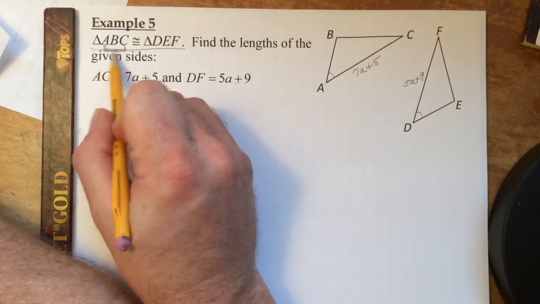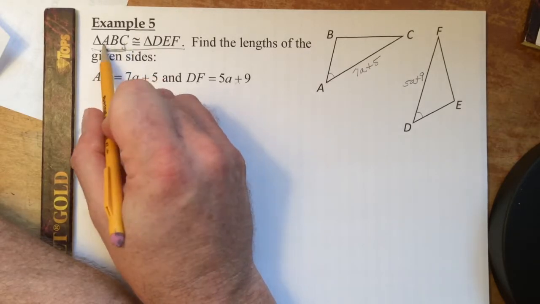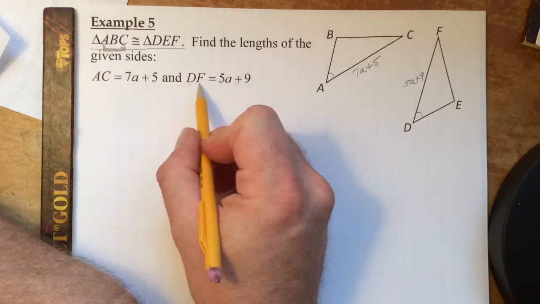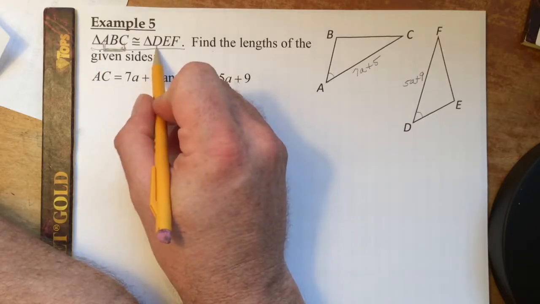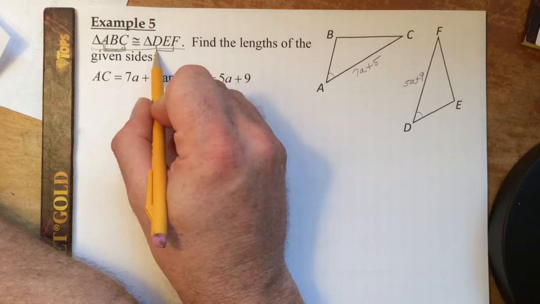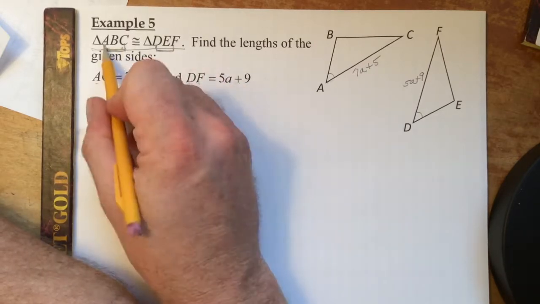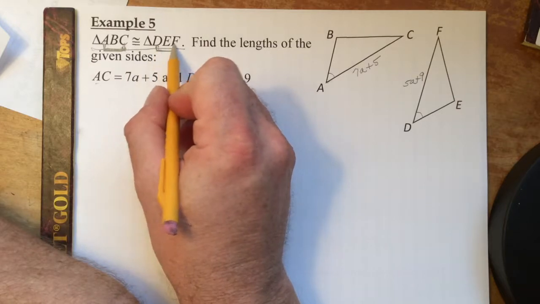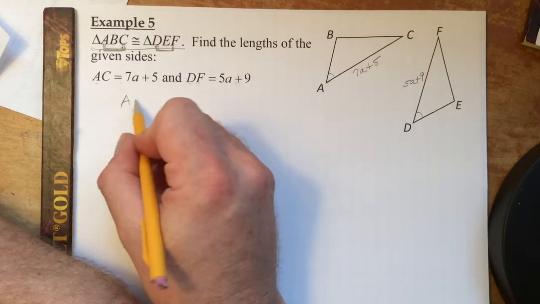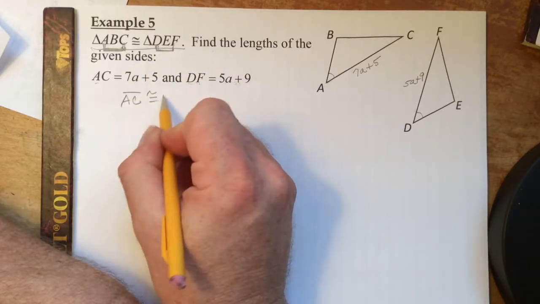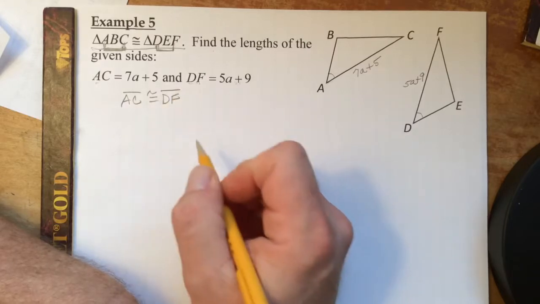It's the first and last letter, AC, and DF is the first letter in the other triangle with the last letter. So are AC and DF corresponding or matching to each other? Yes, they are. AC is congruent to DF because the triangles are congruent.